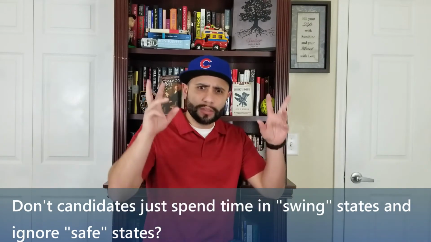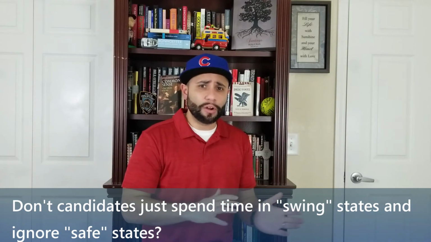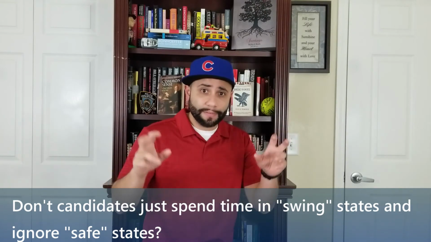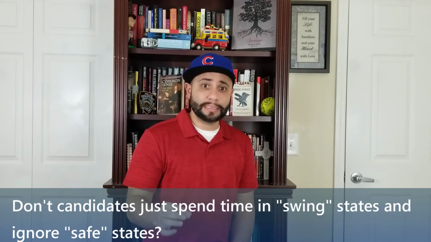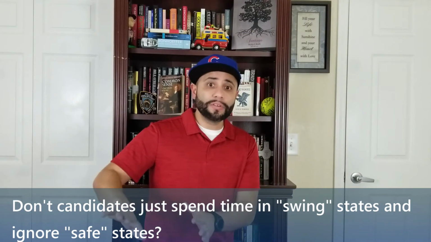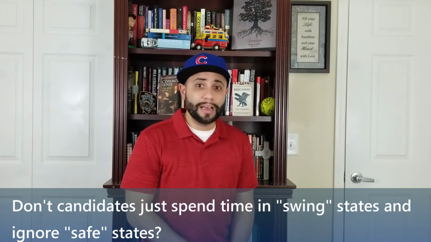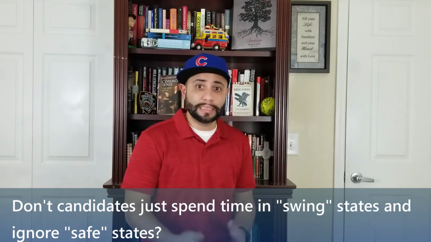Another question might be, you say that the Electoral College forces candidates to visit states they would otherwise ignore, but don't presidential candidates just visit those so-called swing states anyway and forget all about the other states that are considered safe? This is actually true. Many candidates spend a disproportionate amount of time in swing states. However, the states that are considered toss-up states, that changes constantly with each presidential election.